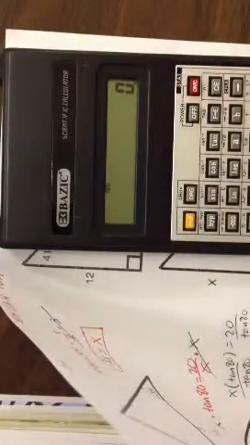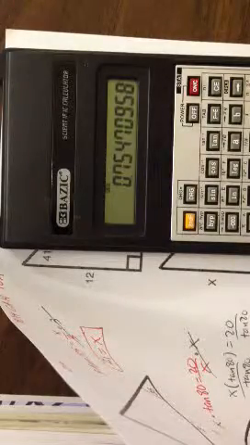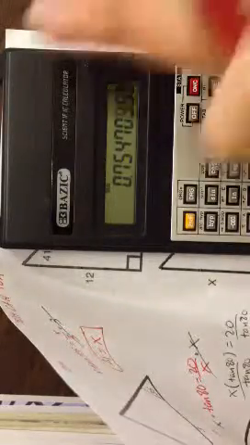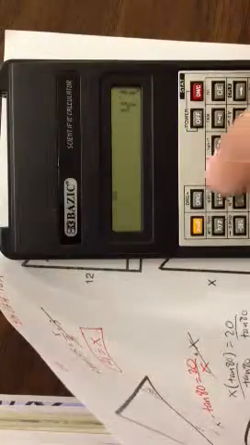And so we've got cosine of 41. You're probably going to type it in to your graphing calculator differently. It's going to be better than this thing. And so we've got 12 divided by cosine of 41, which is 15.9.